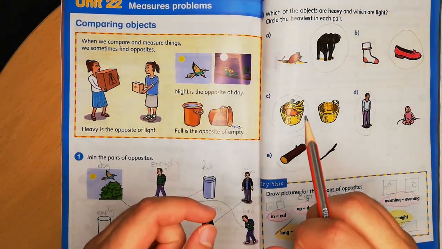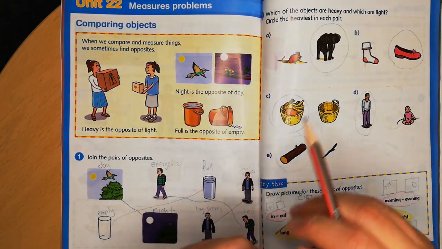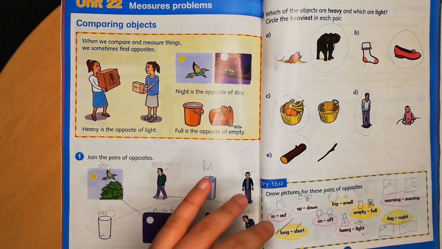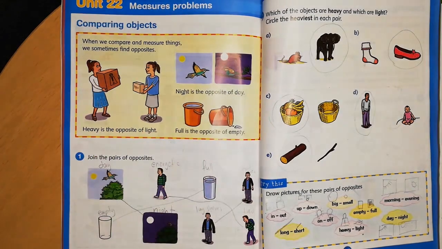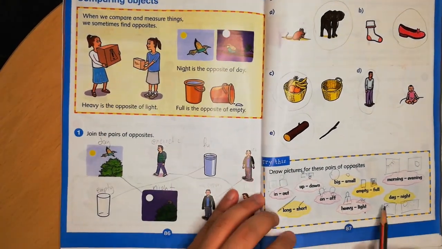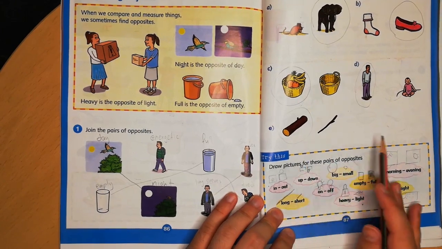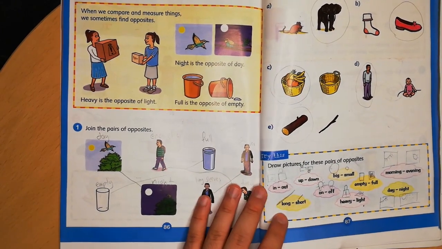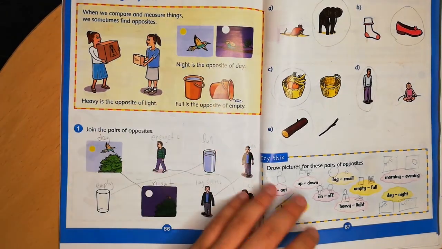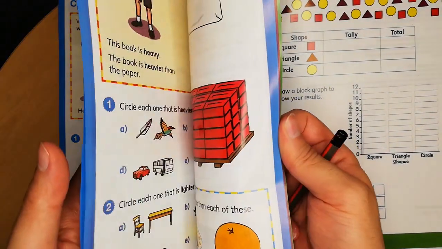So when you compare objects, there are always words you can say to describe them, like big, small, tall, short, long, full, empty, heavy, light, and many other words that we have here as well. Morning and evening are also opposites. So these are words we use to describe things. So this page is full, for example. I'm not sure there's a page that's blank.